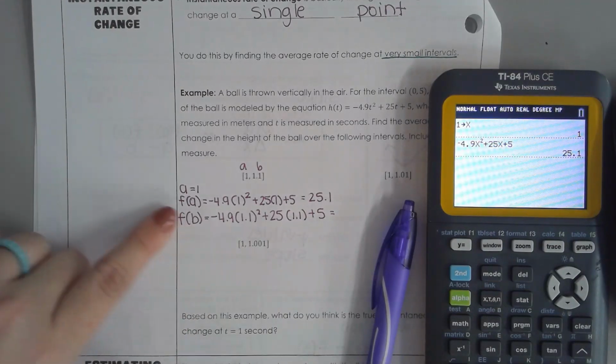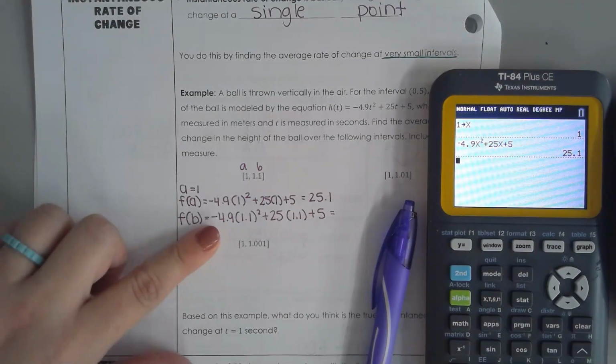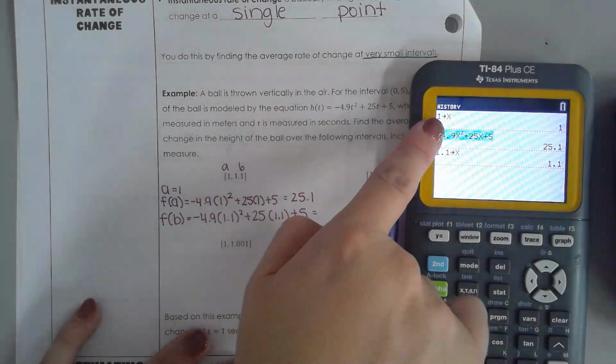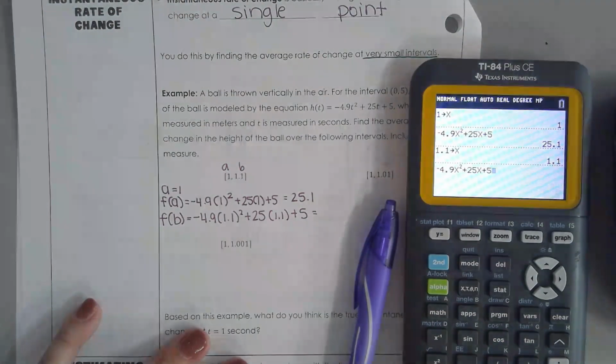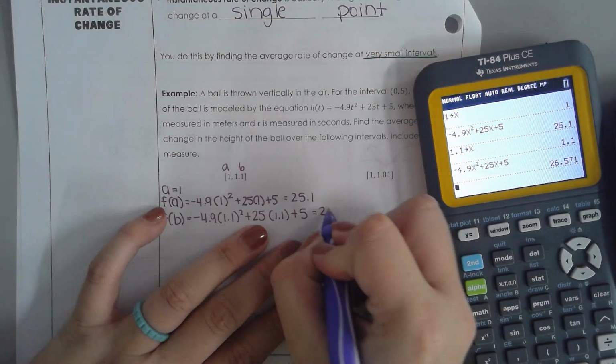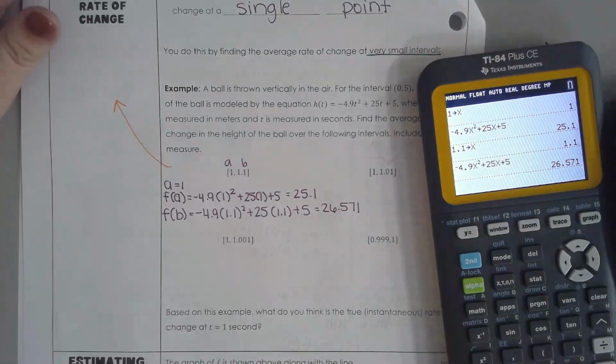So I'm going to plug in 1.1 to get my second y value, or x. And then I'm just going to go up until I highlight that and hit enter, and it brings it back down. So I have both of my x's, both of my y's.